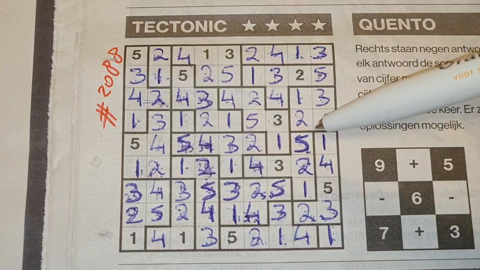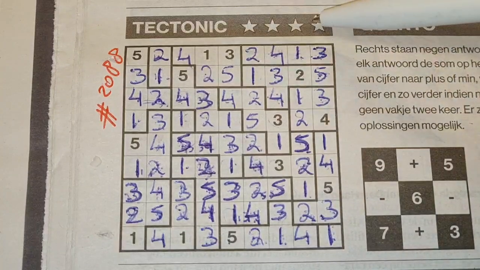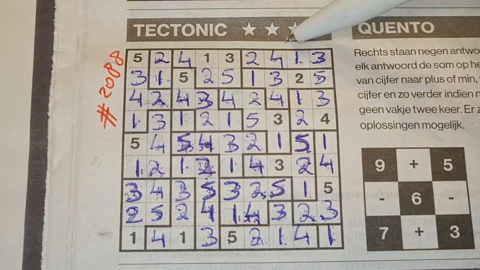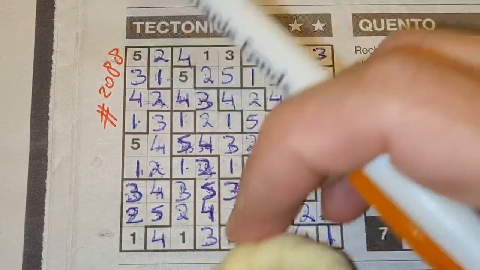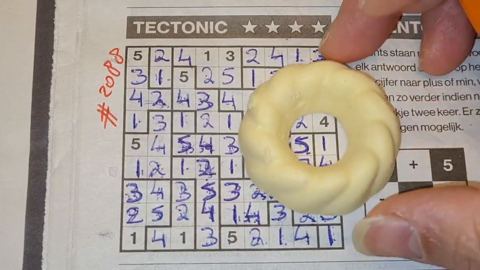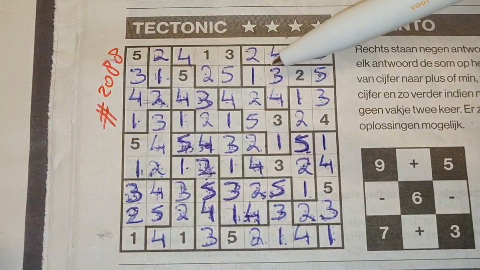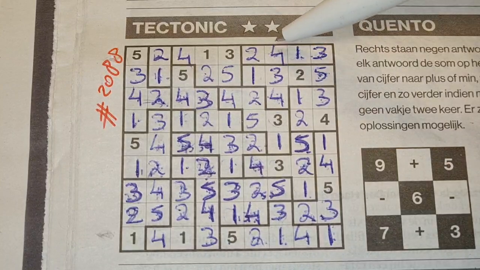Great Sudoku. I like this Tectonic, a.k.a. Suguru, with 4 stars. Yes. I deserve this Christmas candy. Yes, I like this one. Do you think so? Thumbs up, otherwise thumbs down. You can also download this PDF file so you can make it or solve it by yourself.